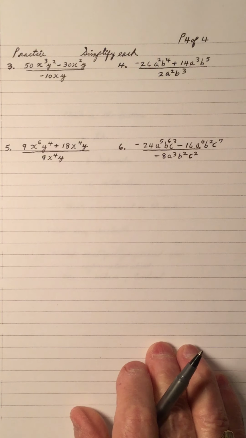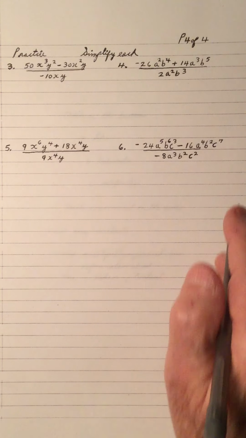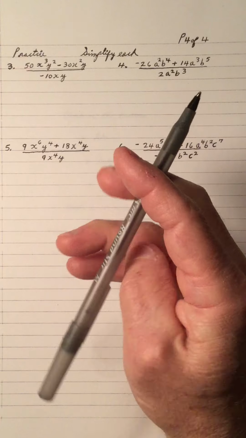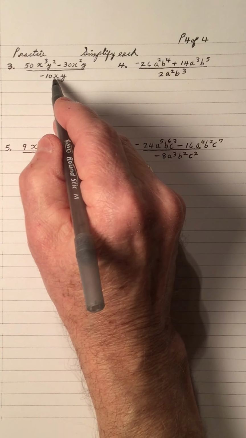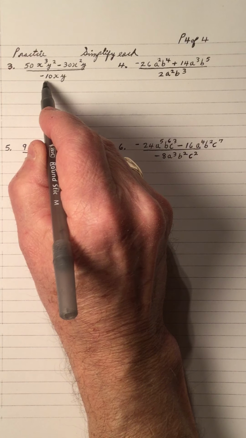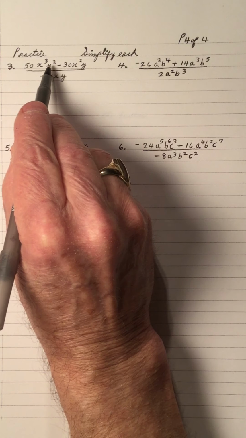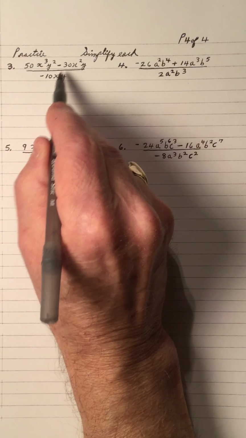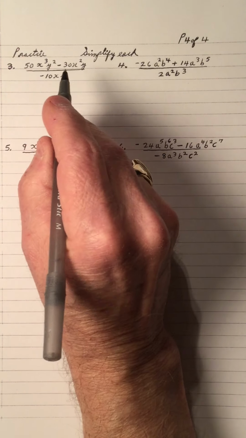Next page. More examples. Pause the video and work these 4 out to see if you're going to get them right. And if you want, you can just look at this and divide right now. 50 divided by negative 10 is negative 5. And it's x squared and a y. Then you have to divide this. You have to divide both.